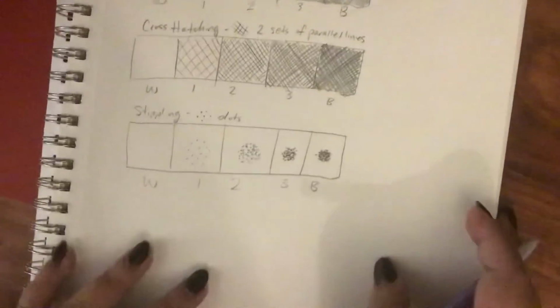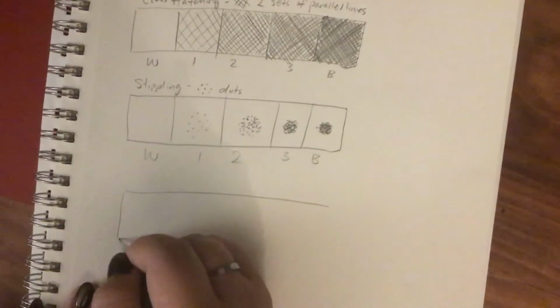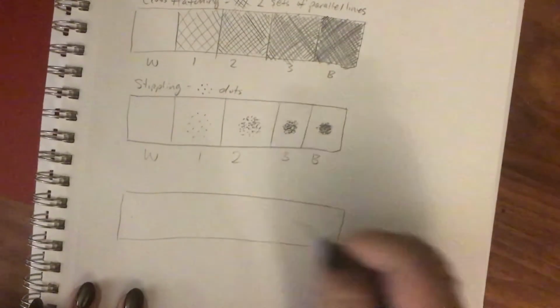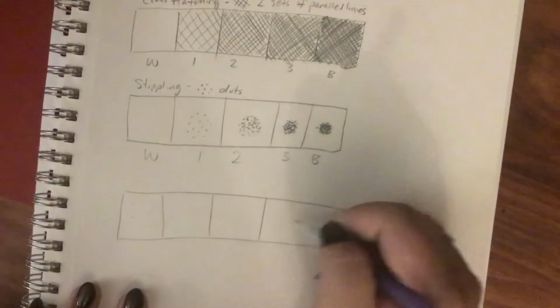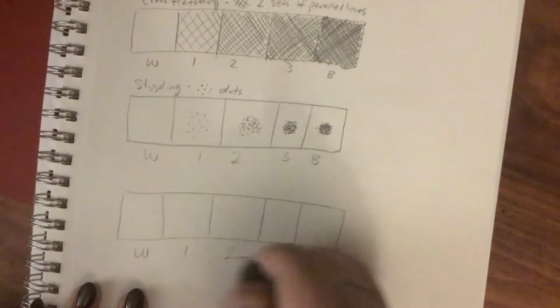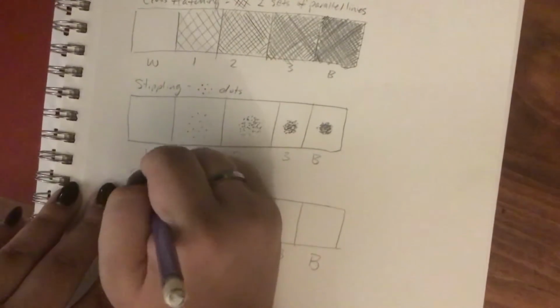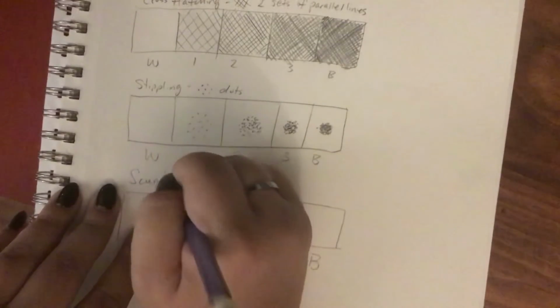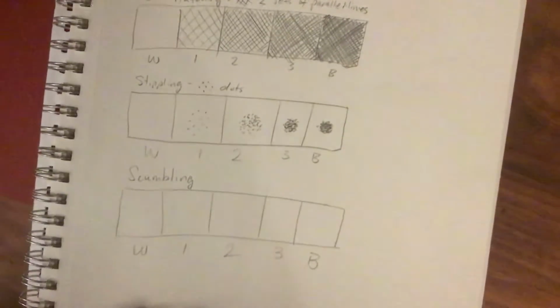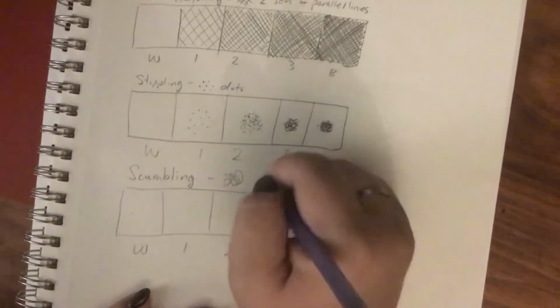And then finally, this is kind of my favorite one. I want you to draw a long skinny rectangle, last one. 5 boxes, W, 1, 2, 3, B. Now this one's going to be called scumbling. S-C-U-M-B-L-I-N-G. And what scumbling is, it's scribbles.